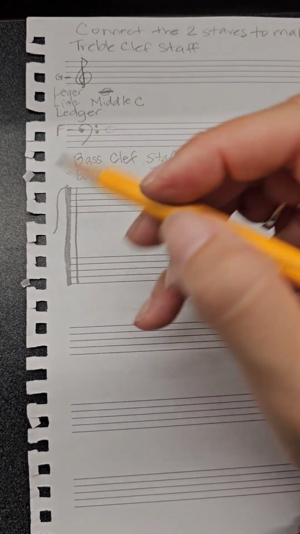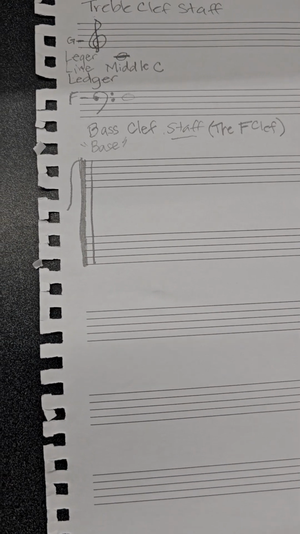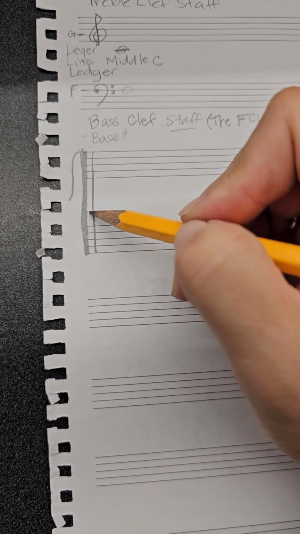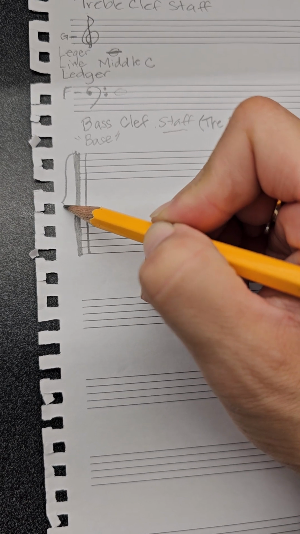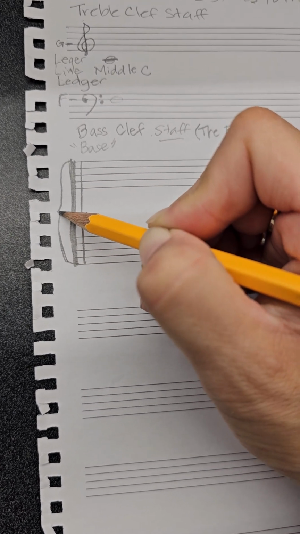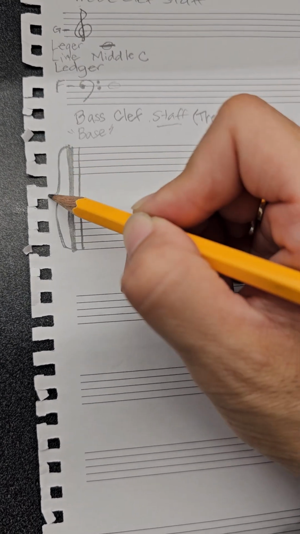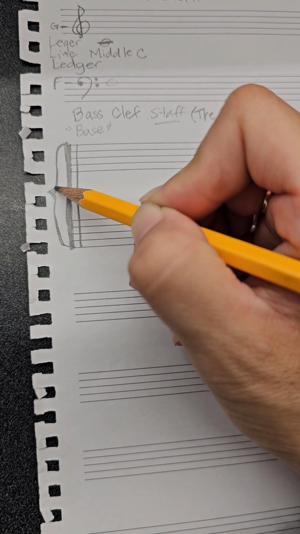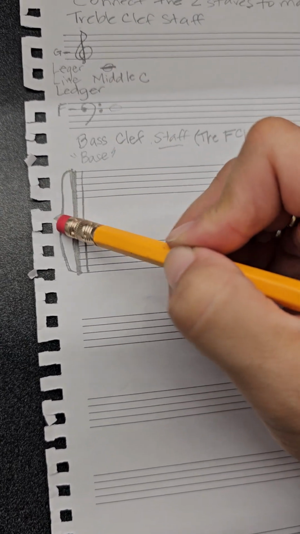So after we do the thick line and the thin line to create the beginning of the grand staff, we gotta put the brace on. This is the brace. It looks like it's a little beak right here, this little thing sticking out. Okay. That is a brace.